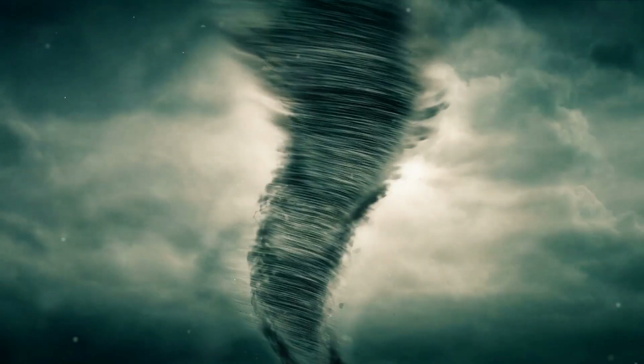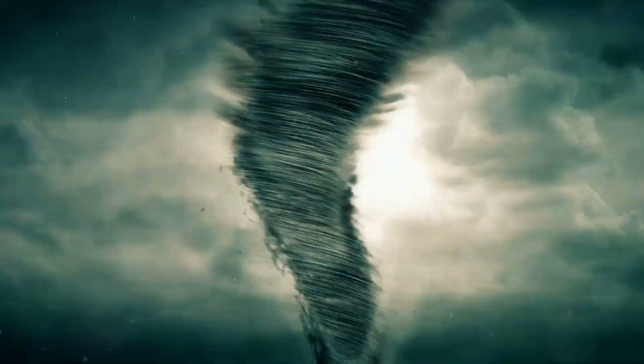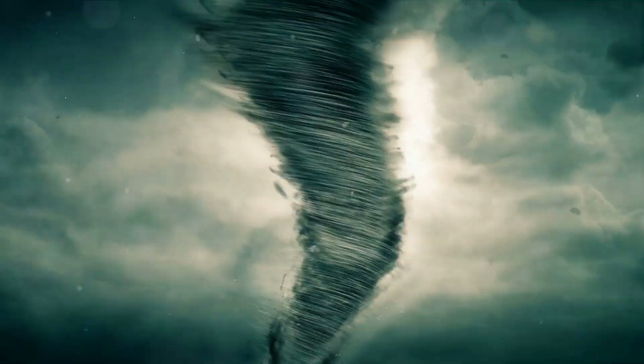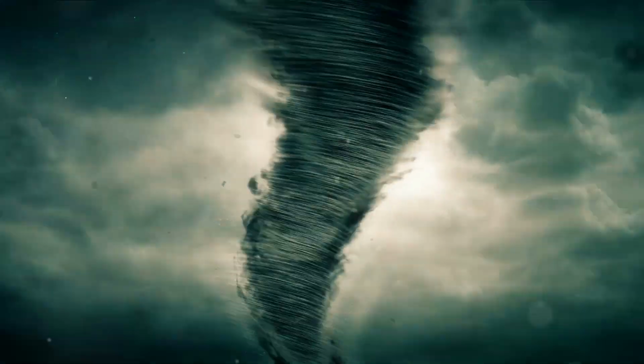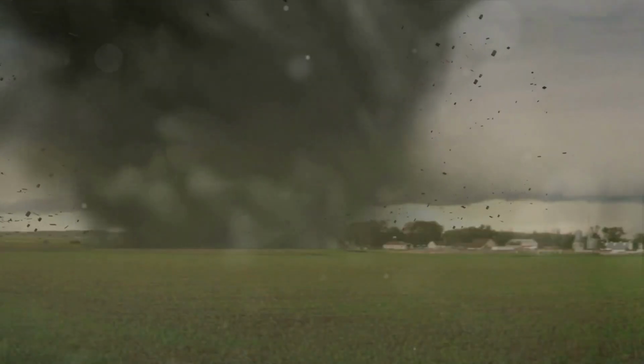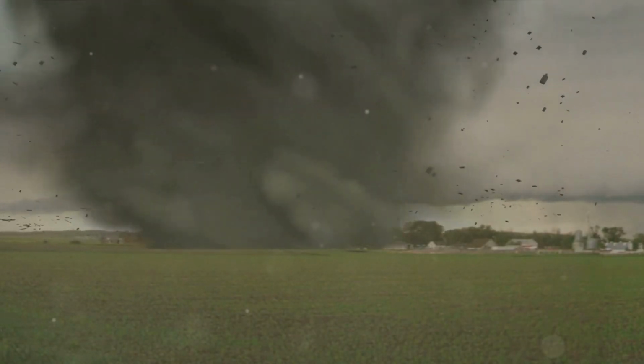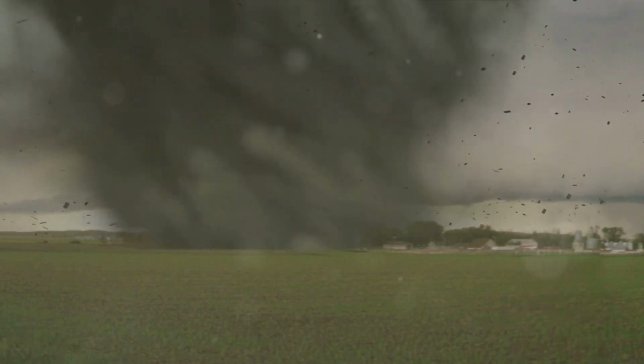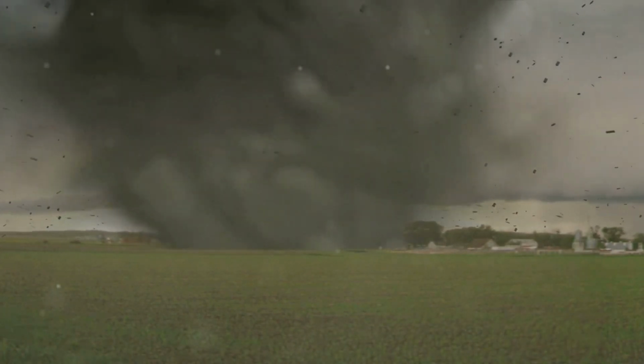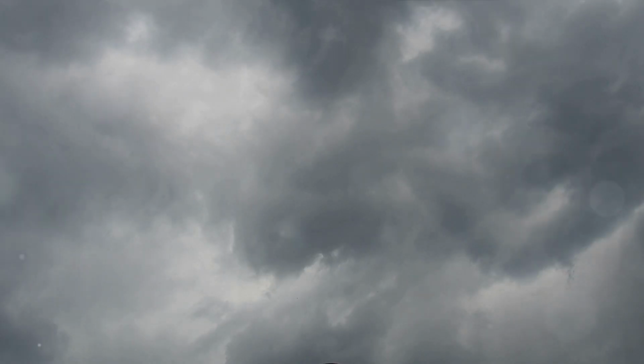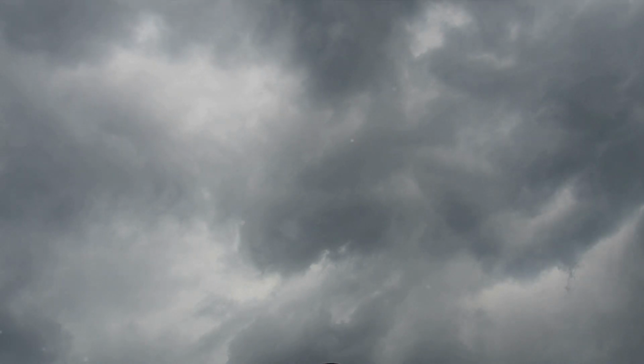To understand multi-vortex tornadoes, we first need to grasp the basics of tornado formation. It all starts with a thunderstorm. When warm, moist air at low levels collides with cool, dry air aloft, it creates an unstable atmosphere. This unstable configuration can give birth to a thunderstorm. As the storm intensifies, the change in wind speed and direction with height, also known as wind shear, can set the air spinning in a horizontal direction. Then the updraft from the storm can tilt this spinning air into a vertical position, forming a tornado.